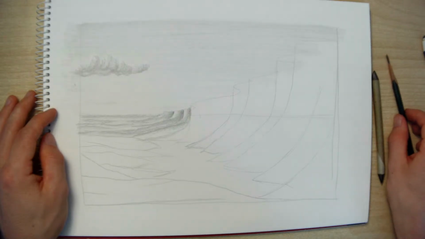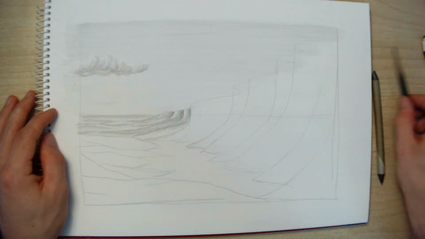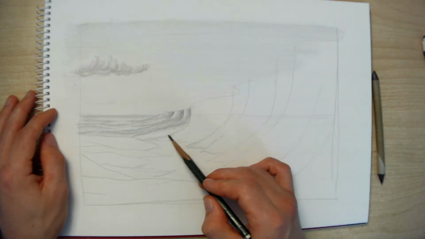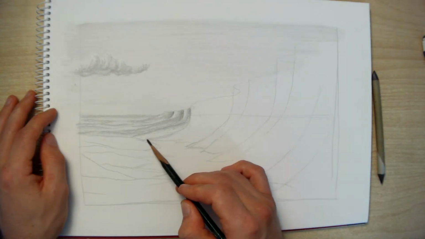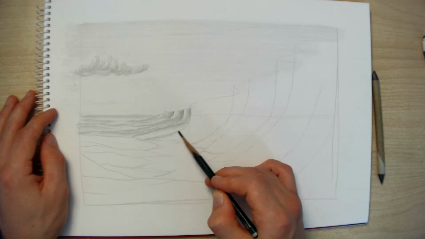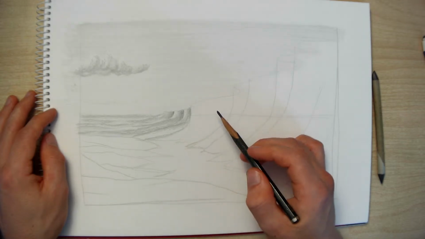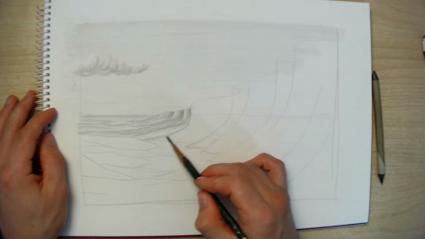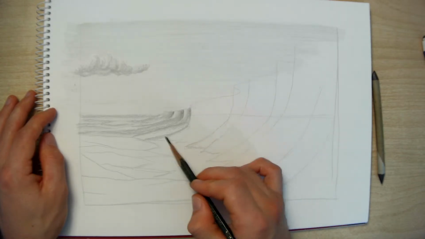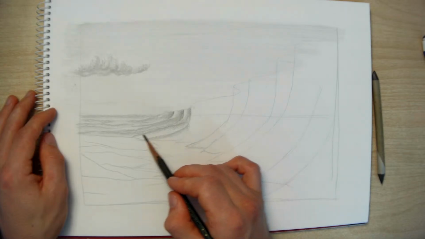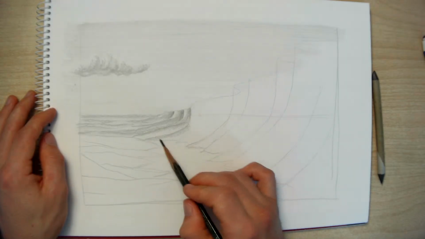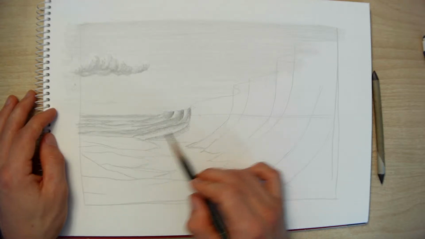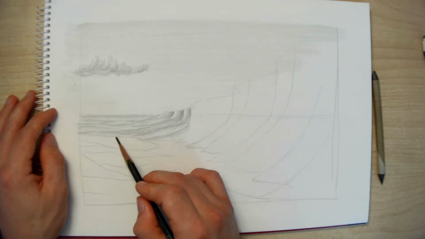Okay, now for the first layer down here, I'll still use the HB pencil to get some general values down.